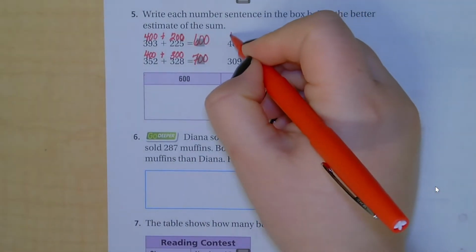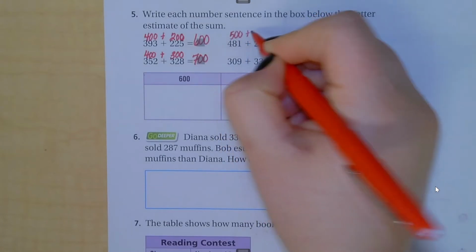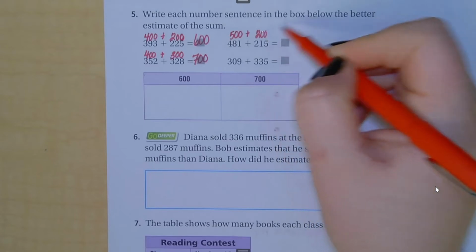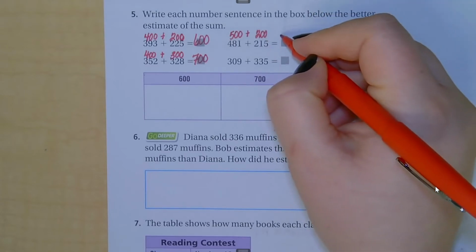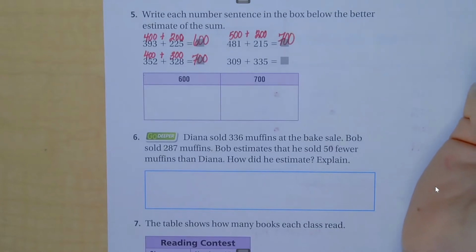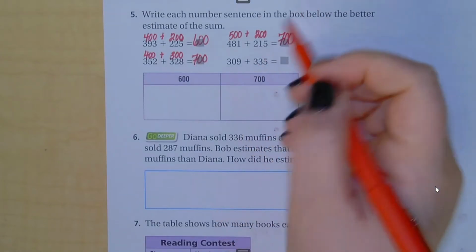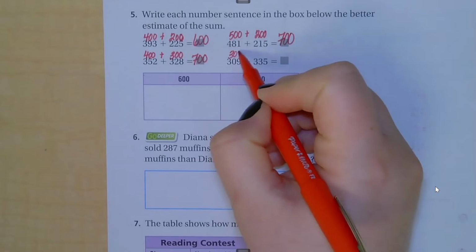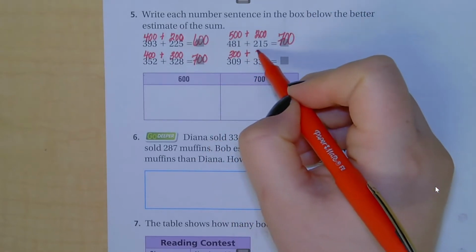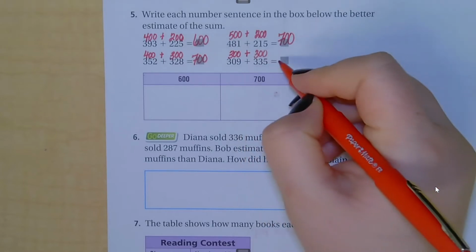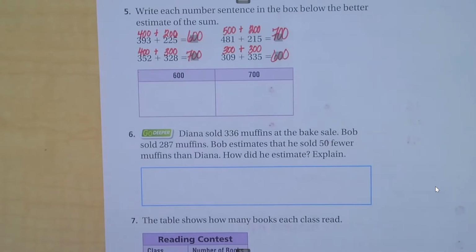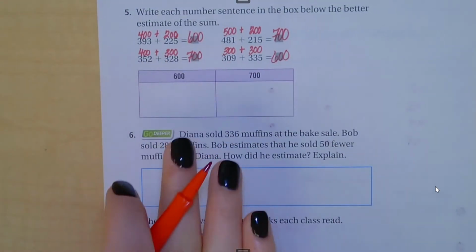481 rounded to the nearest hundred is 500. 215 rounded to the nearest hundred is 200. And I add those together to get 700. 309 rounded to the nearest hundred is 300. 335 rounded to the nearest hundred is 300. When I add those together, I get 600. So now I have estimated my answers for all of these problems.